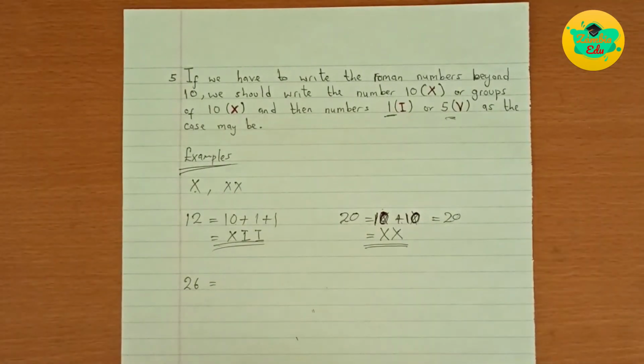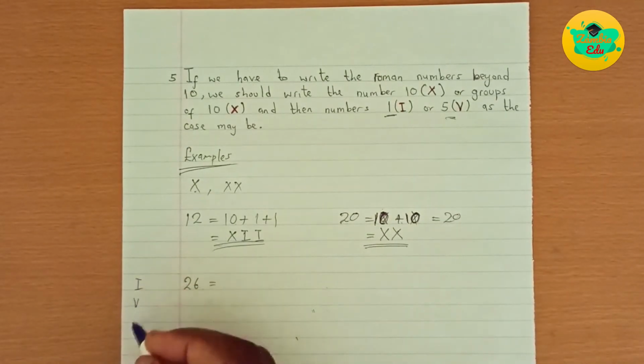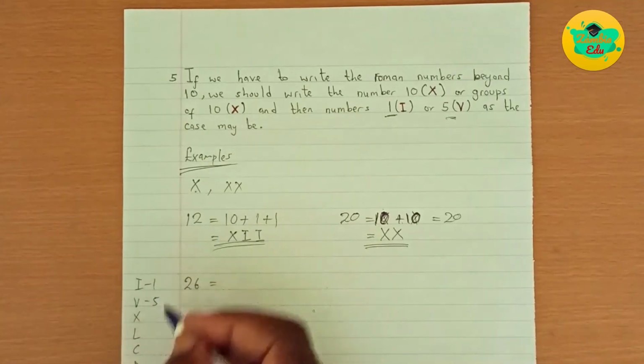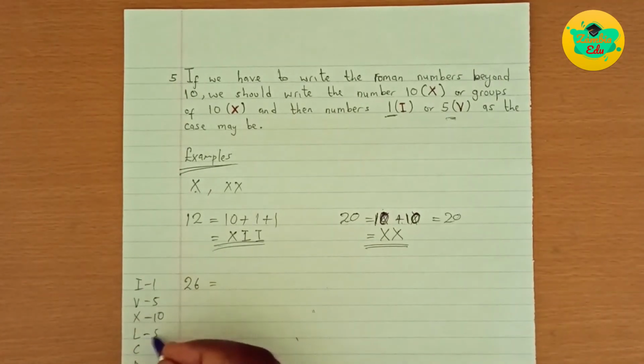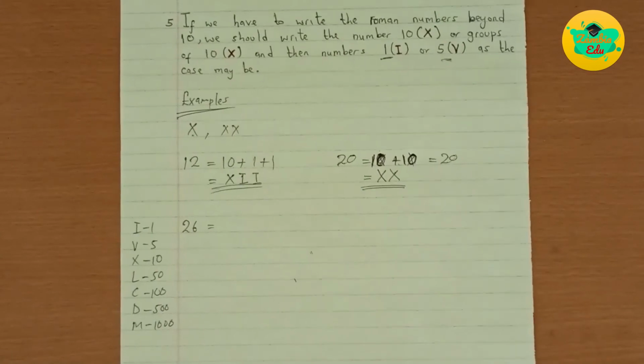For this 26, if we consider the basic Roman numbers, we have I, V, X, L, C, D, M. These are 1, 5, 10, 50, 100, 500, 1000.